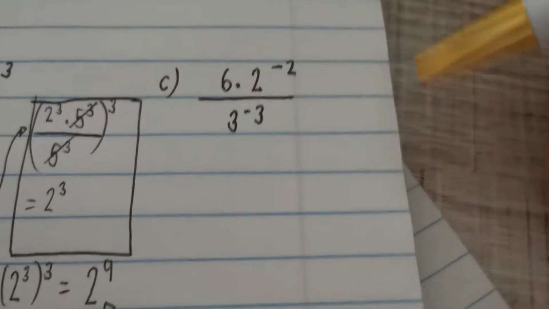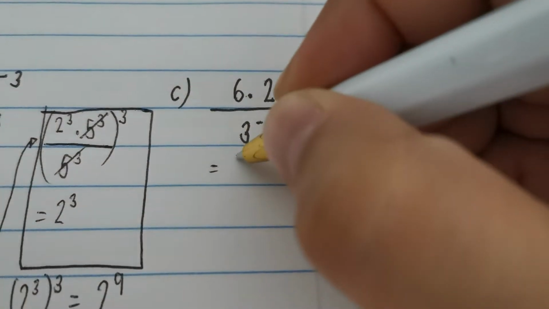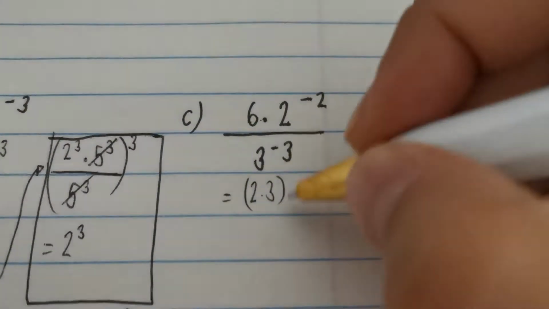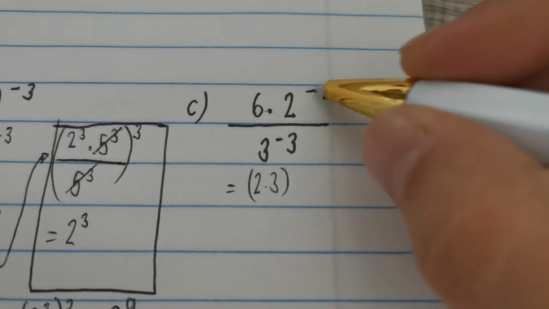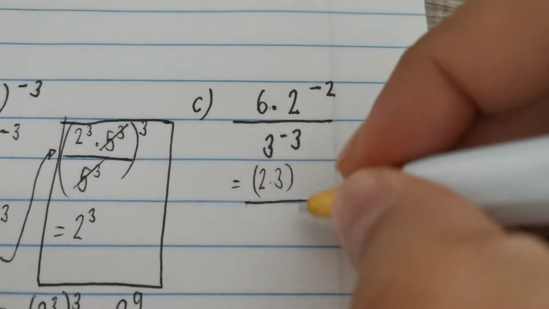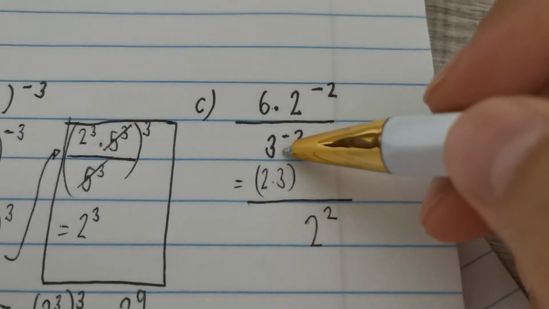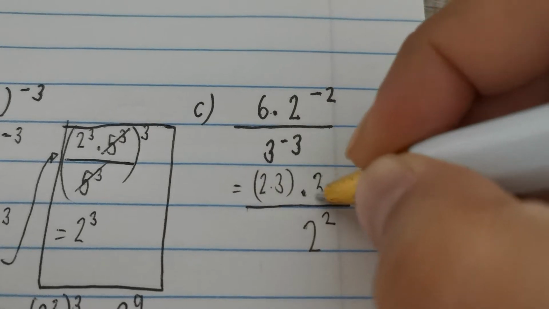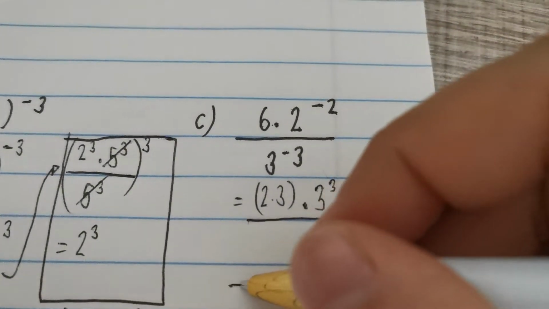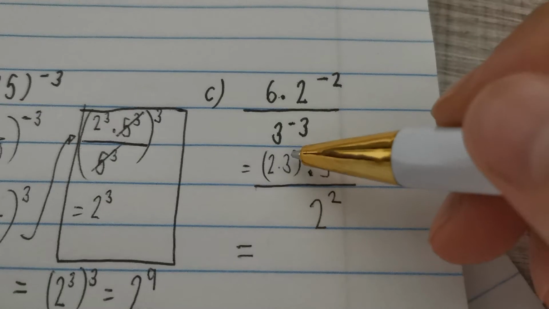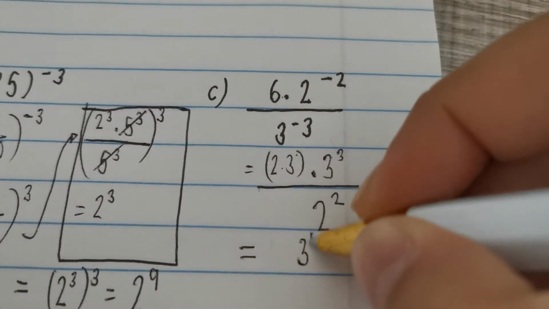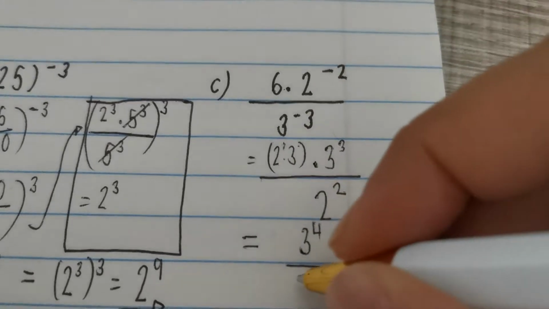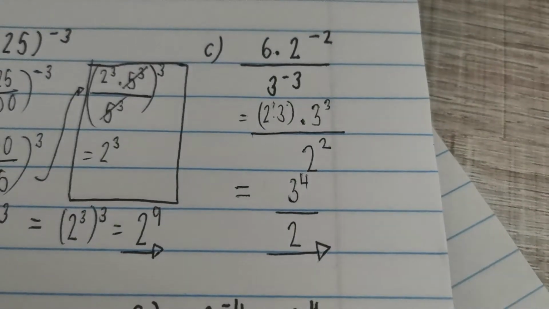So this question over here, 6 can be written as 2 times 3, or you type it in on your calculator, 6 equals shift fact. This 2 to the power of -2, I'm going to put him downstairs. He's not happy where he is, so 2 to the power of 2. This 3 to the power of -3, not happy where it is, so it's going to come upstairs to become 3 to the power of 3. Now we can just add and subtract the exponents. 1 plus 3 giving me 4, and 2 minus this 1 from here, giving me 1. And that's my answer.